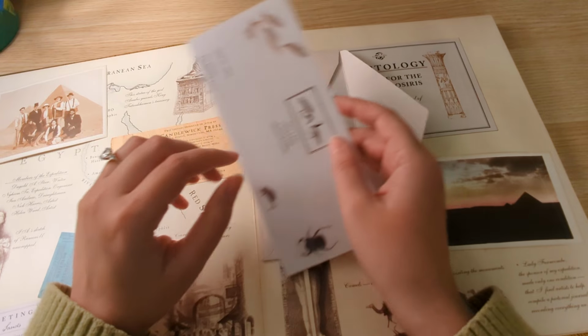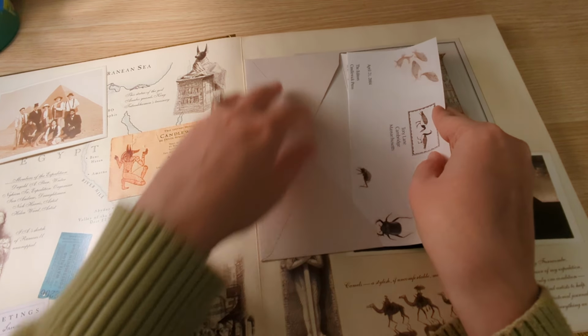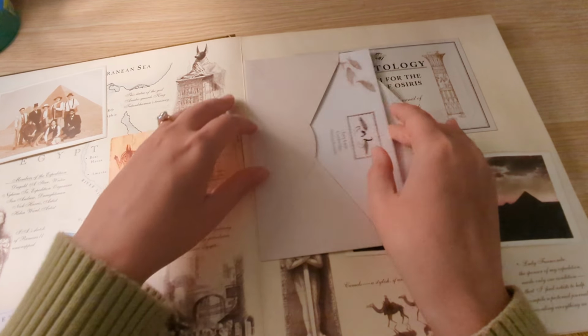So that brings us to the beginning of the story.